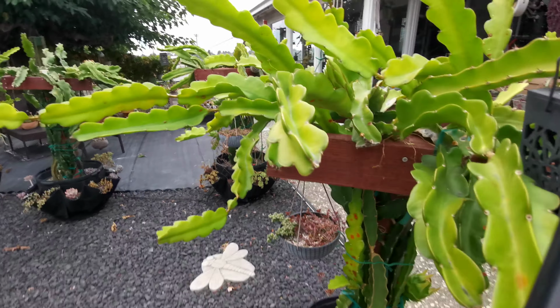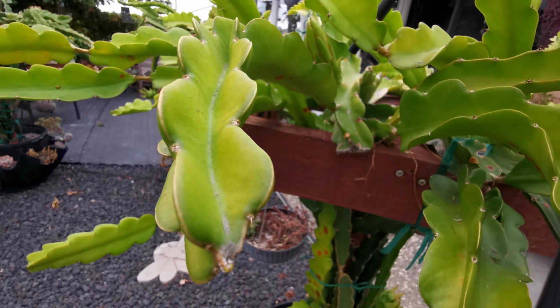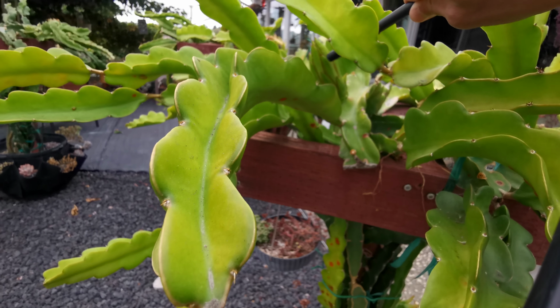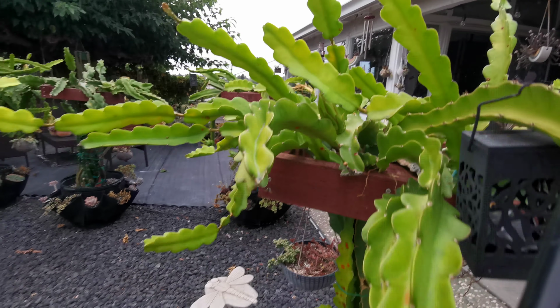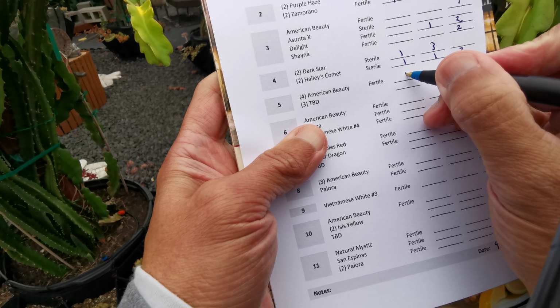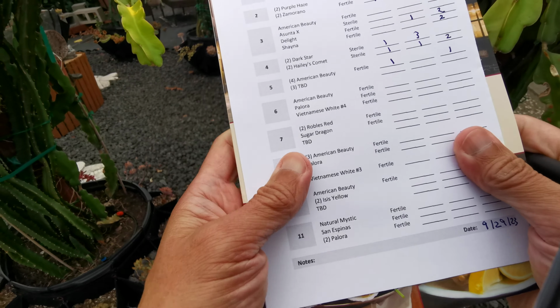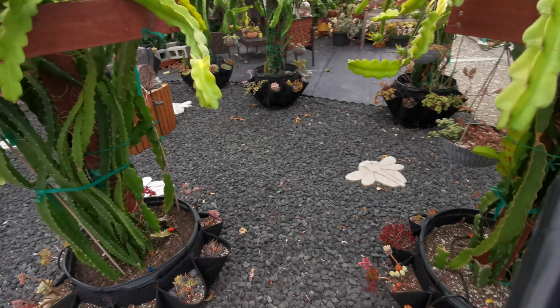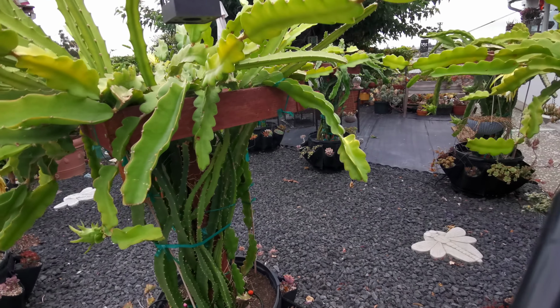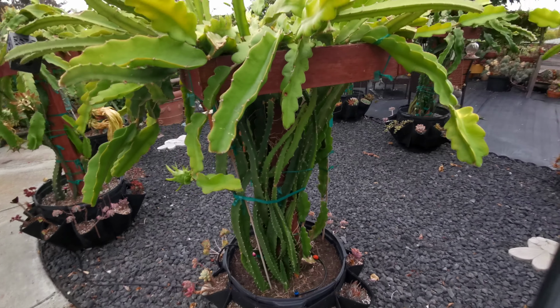An American Beauty, now there's 1 little sneaky bud right over here. See, right there, so I'm gonna check that. So this one I have actually 4 American Beauties here. American Beauties, if you're gonna talk to anyone who grows dragon fruit, it's the number 1 recommended one that you gotta have because it's red and it's very sweet.